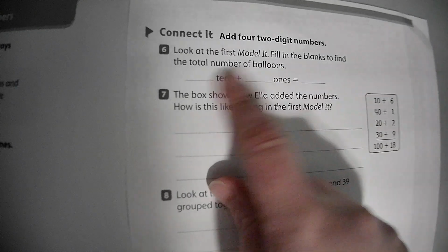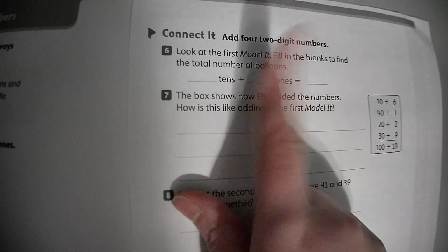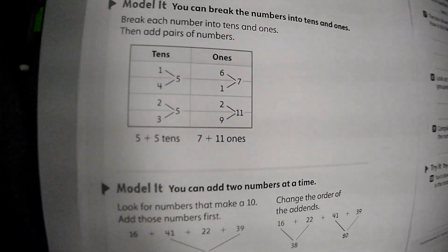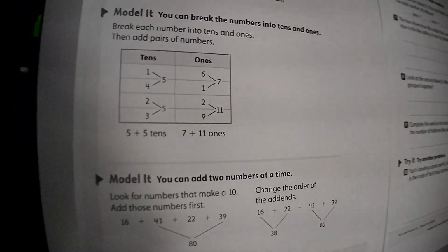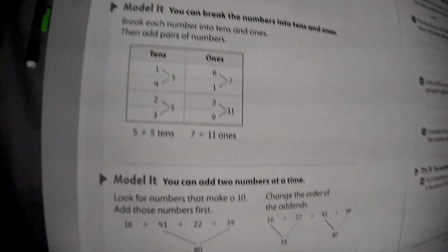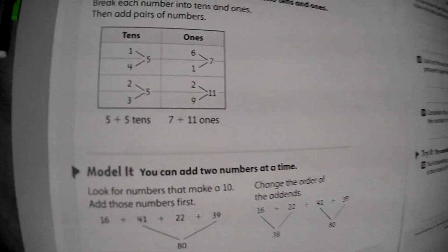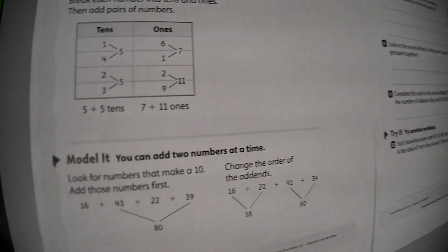Fill in the blanks to find the total number of tens of balloons. So how many tens? So here's the tens column. 5 plus 5 tens. So what's 5 plus 5? Well, 5 plus 5 is 10, obviously. So that means we would end up with how many tens?